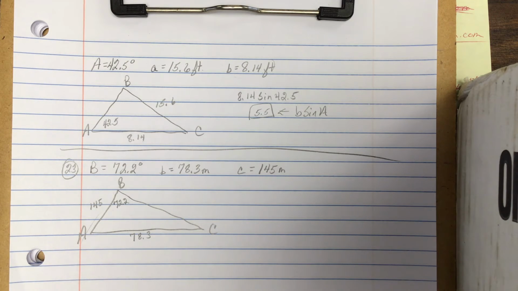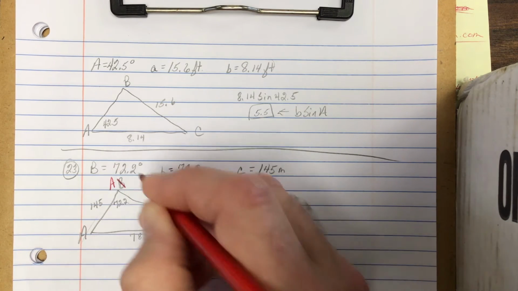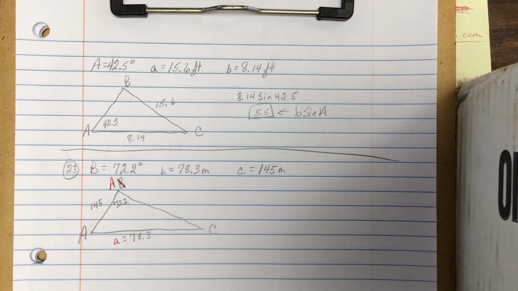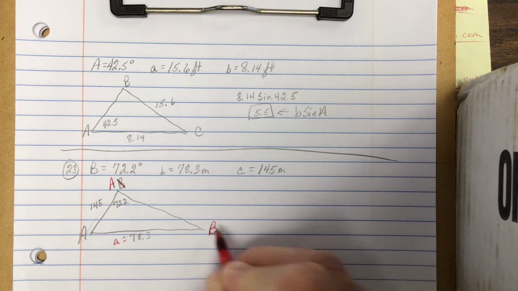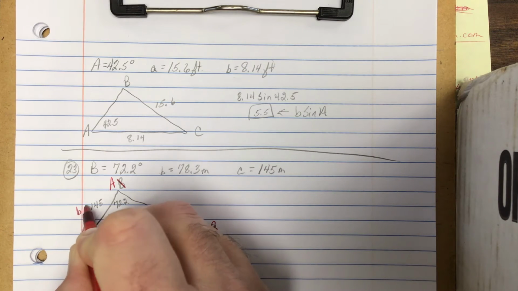So I need to relabel my triangle now. This is going to be A. That means that this is going to be A for using my flow chart. Now, when I have to go back and solve this triangle, I need to go back to my original letters. But for using the flow chart to find out how many solutions, this is what I got to do. And then this becomes B, and this becomes C. That makes this over here a little b.